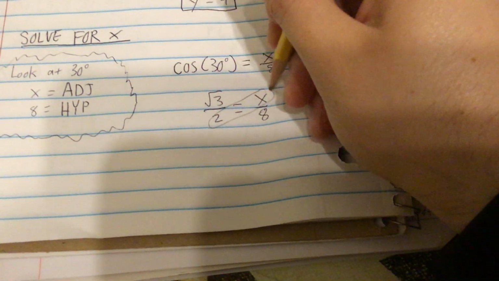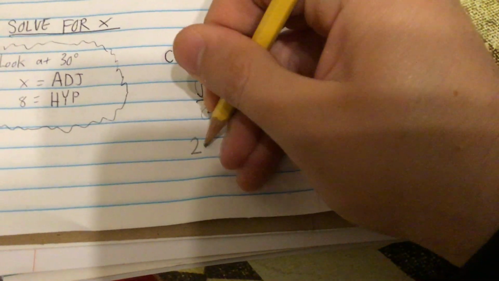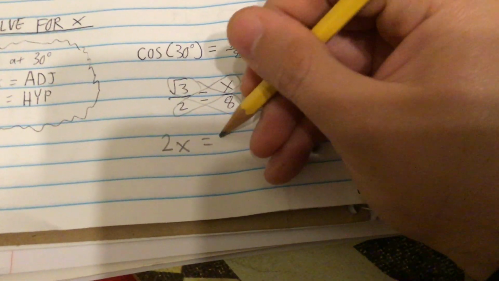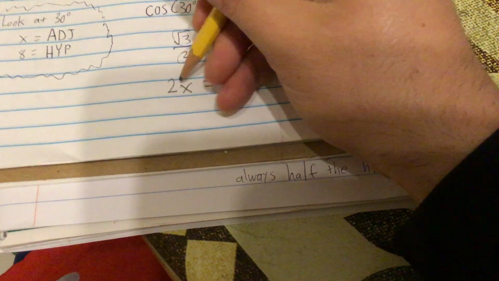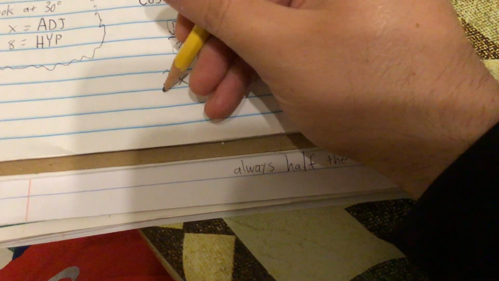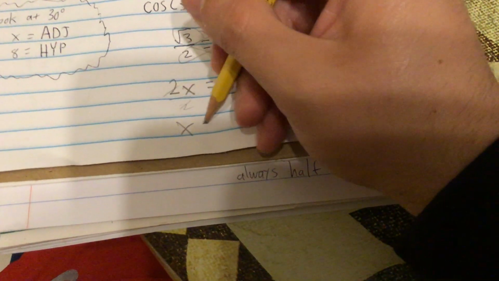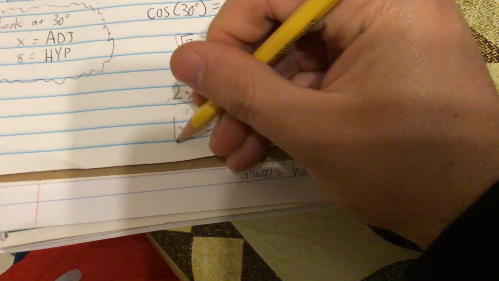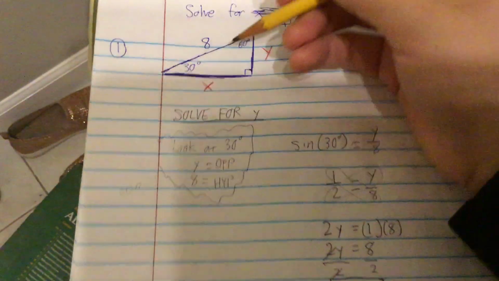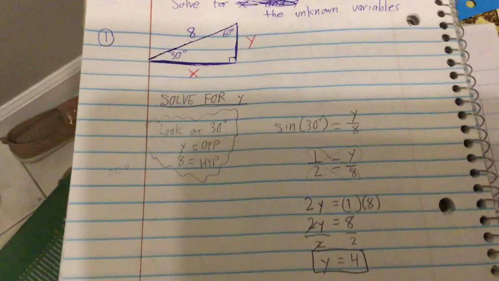I get 2 times x is equal to 8 times radical 3. So if I divide both sides of the equation by 2, I get x is equal to 8 over 2, which is 4 radical 3. So I've got 4 radical 3 here and 4 here. You can check your work with the Pythagorean theorem.